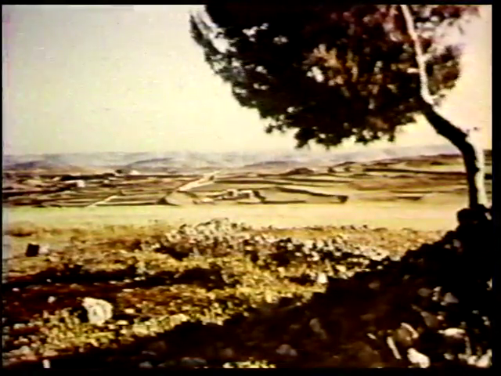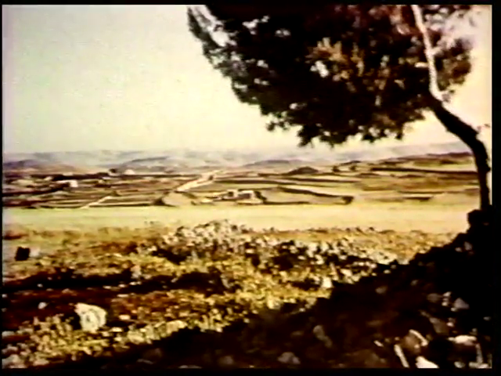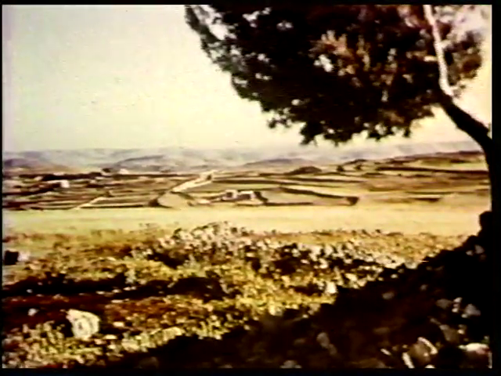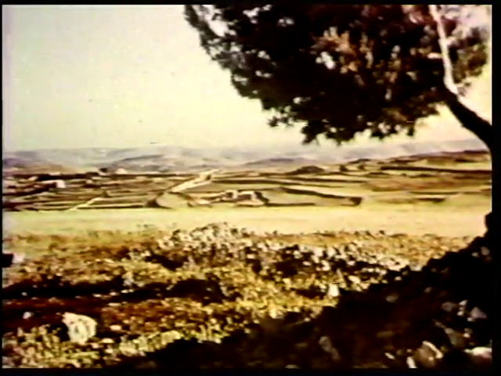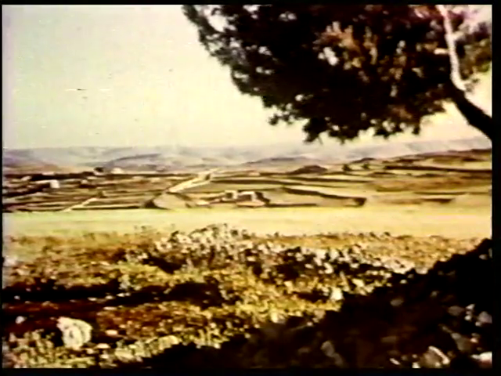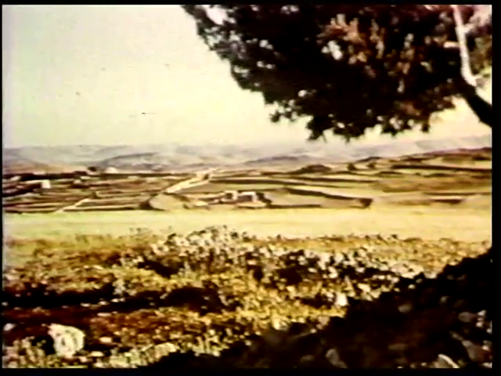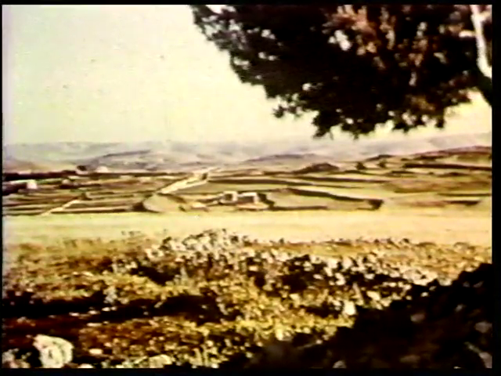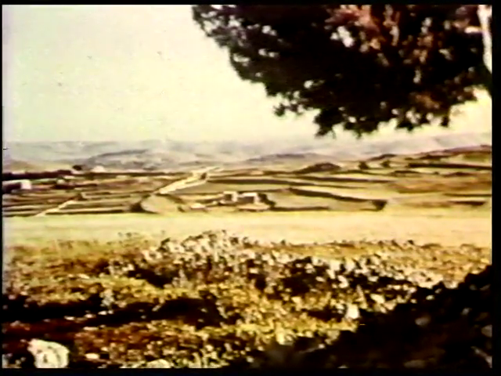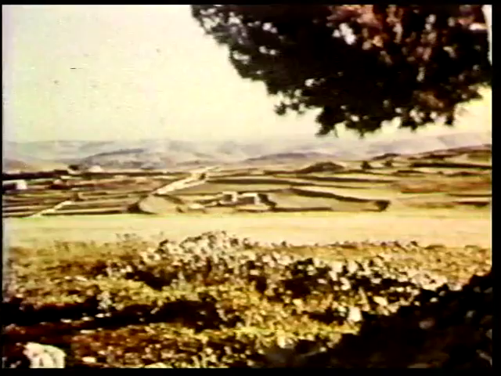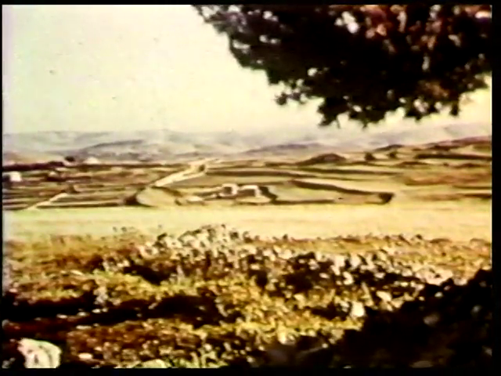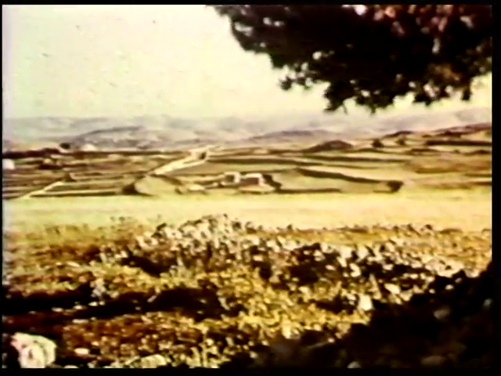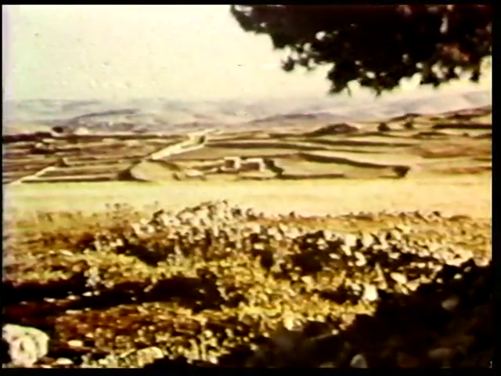When God first revealed himself to man, and later in the fullness of time sent his Son, Jesus Christ, into the world, he chose the tiny strip of land called Palestine in which to do it. Here we have a general view of that land. This is a typical scene. Notice the rocky area in the right foreground, the terraced fields in the middle, and the hills in the distance.